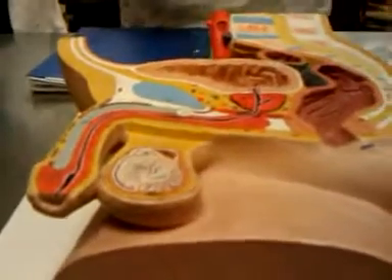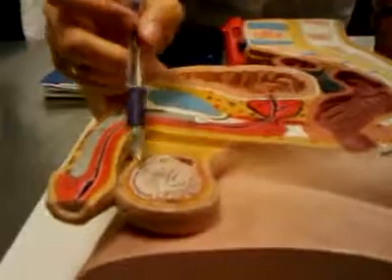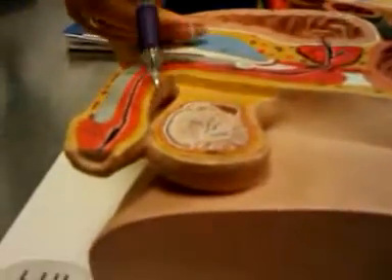Learning about the male reproductive system. Everybody focus here. Okay. We start with the scrotum and the testes.